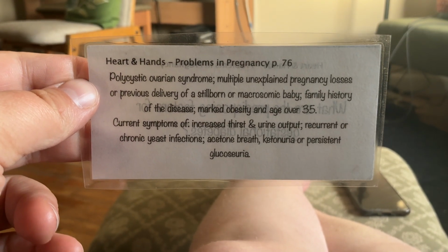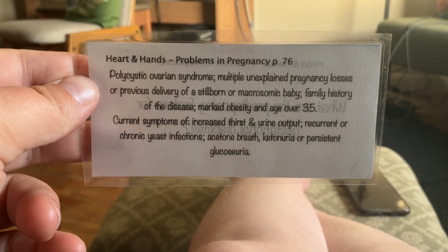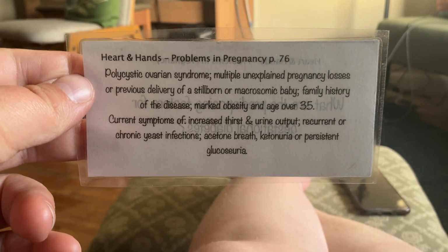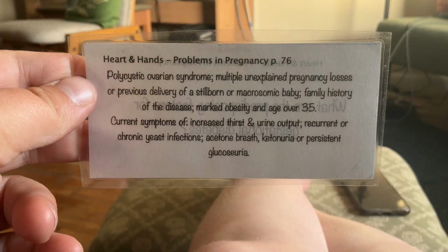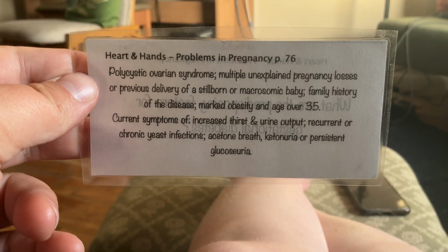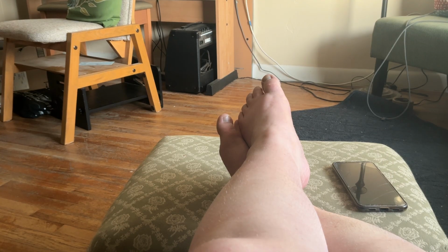Symptoms of GDM: increased thirst, urine output, recurrent chronic yeast infection, acetone breath, ketonuria, or persistent glucosuria.